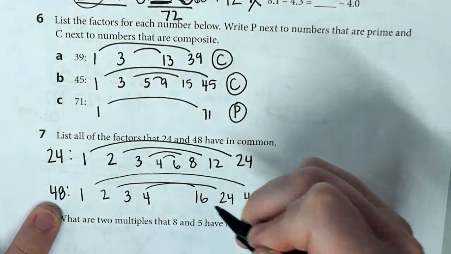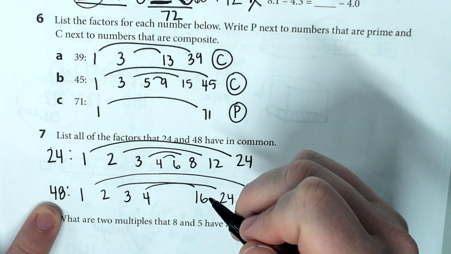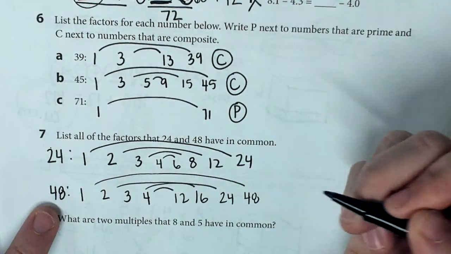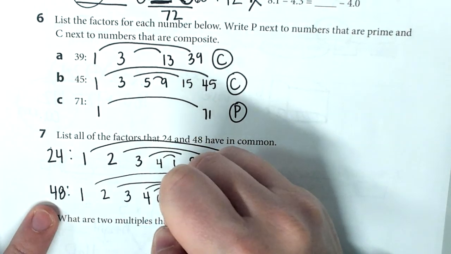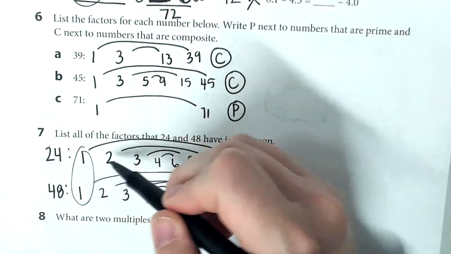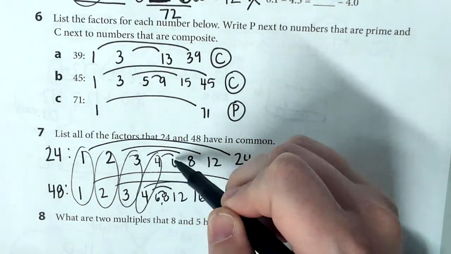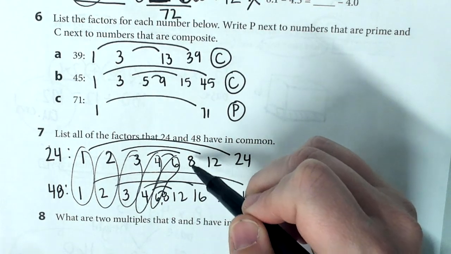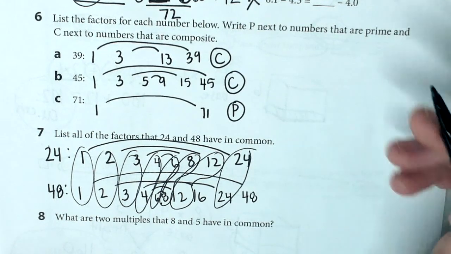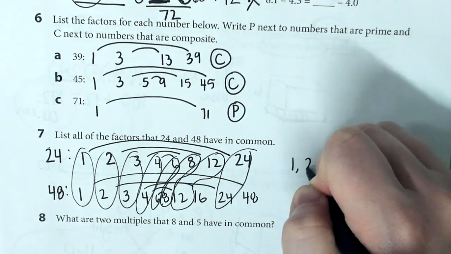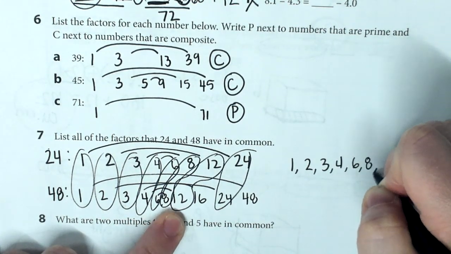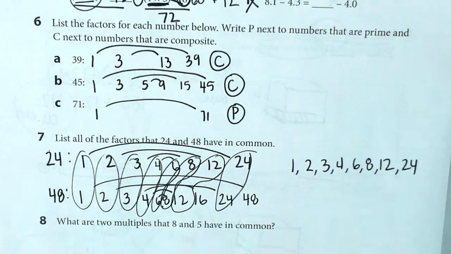4 times 12 and 6 times 8. Whew, there's a lot of them. Now, which ones do they have in common? They have 1, 2, 3 in common, 4 in common, 6 in common, 8 in common, 12 in common, and 24 in common. Wow. So 1, 2, 3, 4, 6, 8, 12, and 24. That's a lot in common.